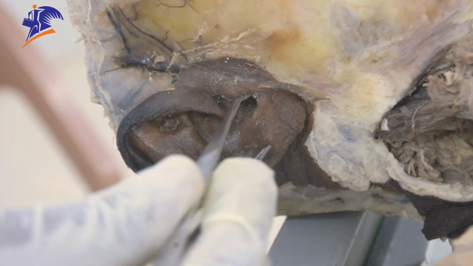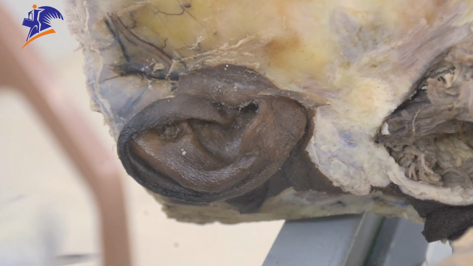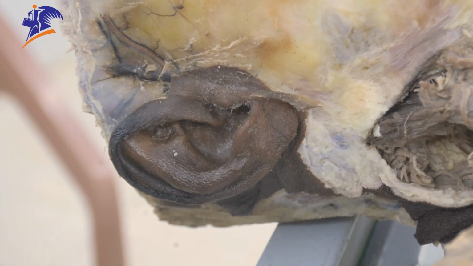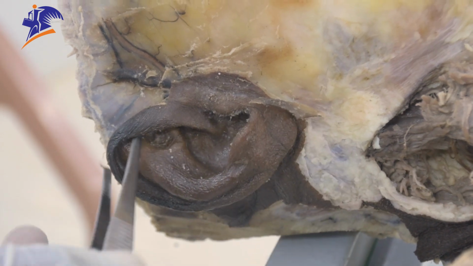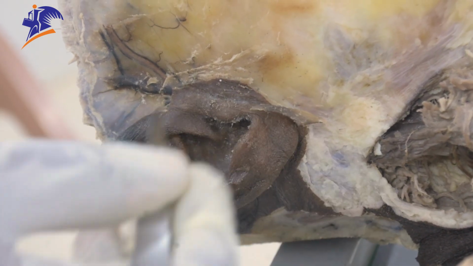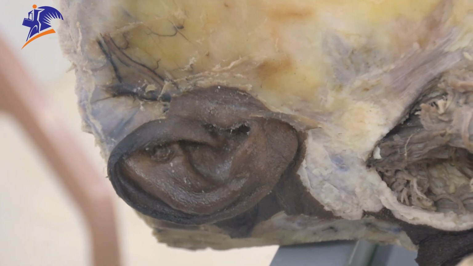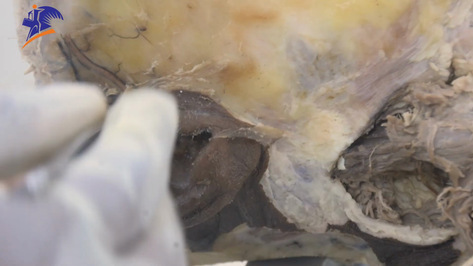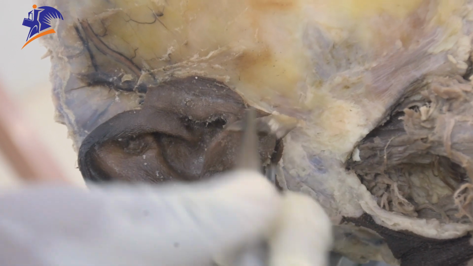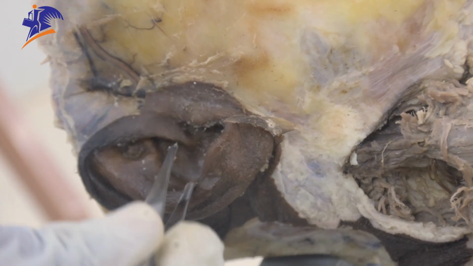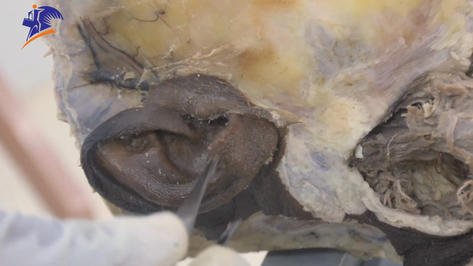Regarding the ear, this is a part of the external ear. In the ear, we have three parts: the external ear, the middle ear, and the inner ear or labyrinth. In the external ear, we have the pinna or auricle, and the external auditory canal. In the pinna or auricle, we have the earlobe. We also have the tragus and antitragus, and the helix and antihelix.